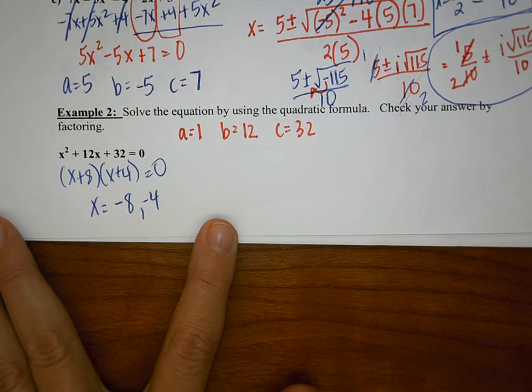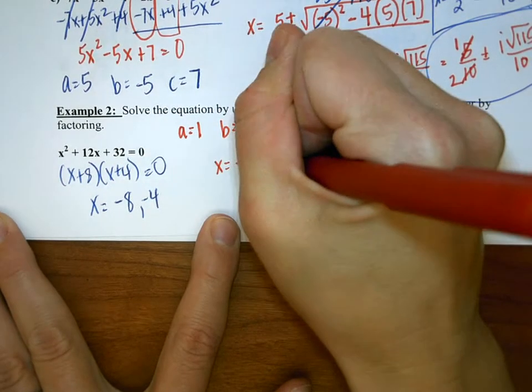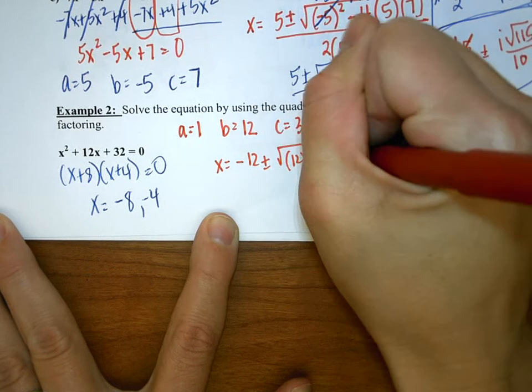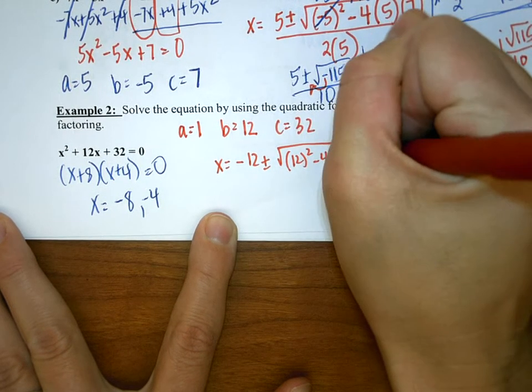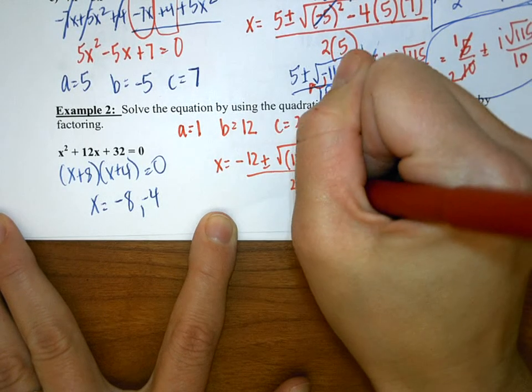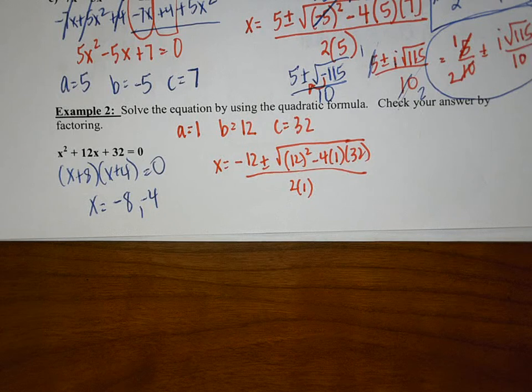Okay, so negative B would be negative 12 plus or minus the square root of 12 squared minus 4 times 1 times 32, all divided by 2 times 1. Did I do that too fast?